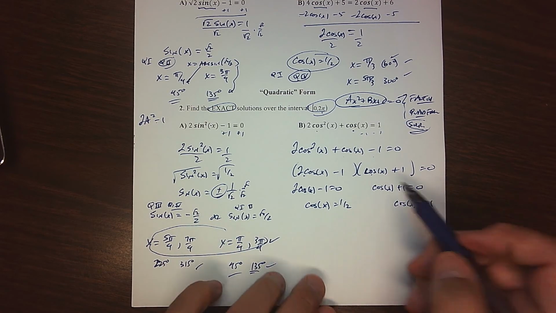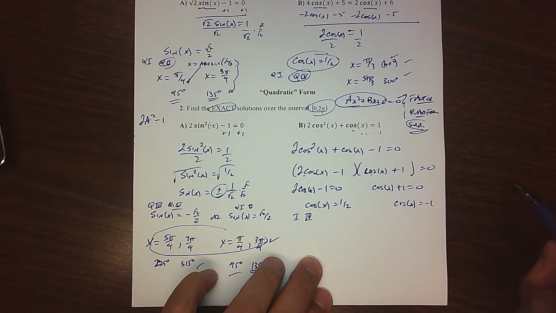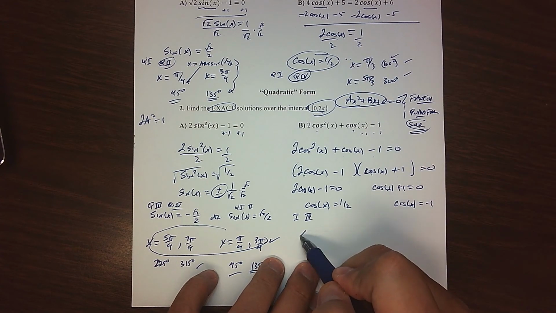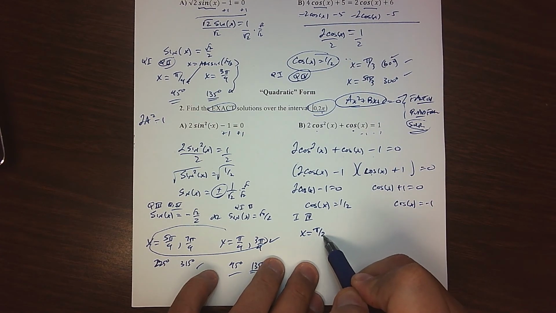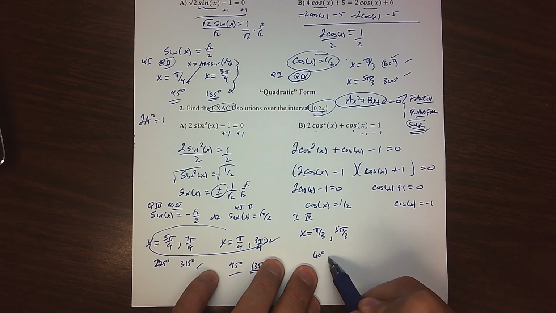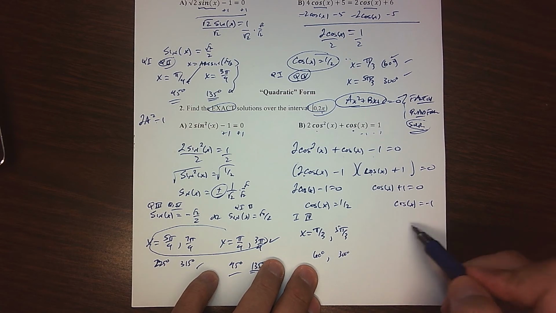So cosine is equal to positive 1/2. Well, that's quadrant number 1 and quadrant number 4. As a matter of fact, I think we did that up here. So we end up getting our x is pi over 3 and 5 pi over 3 respectively, 60 degrees or 300 degrees. Where's cosine equal to negative 1?